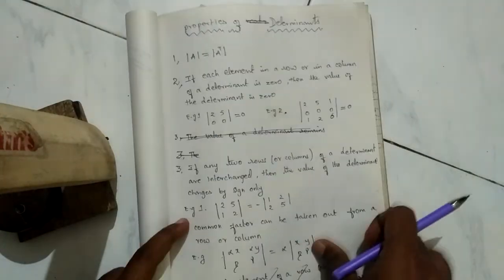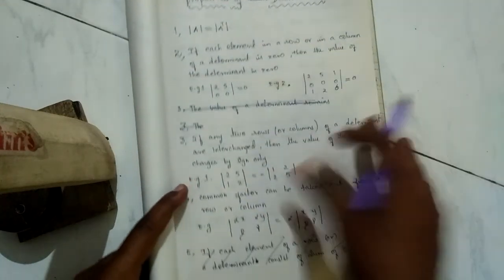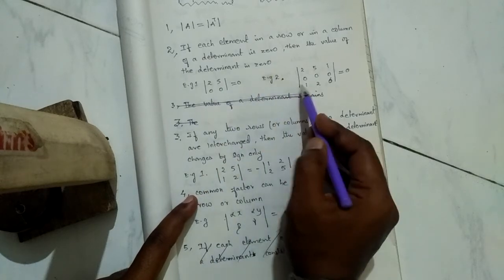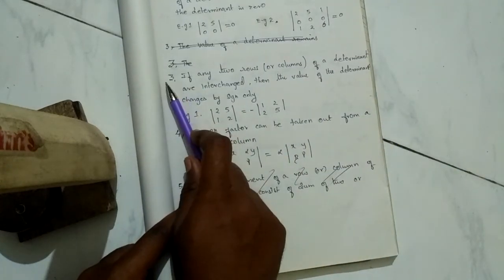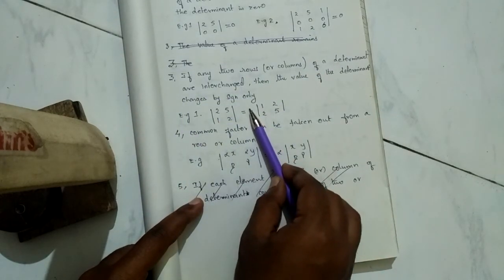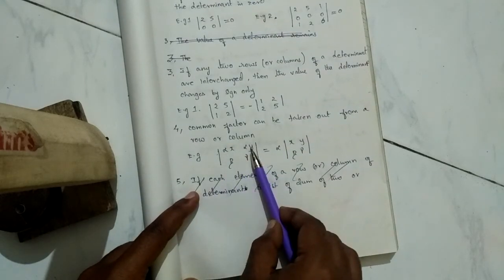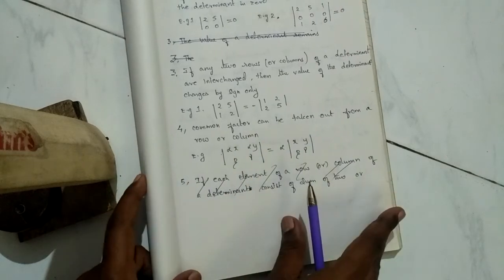The 6 properties are over. I'll recall the properties. You just see. Property number 1 says the determinant of A and the determinant of A transpose are equal. Property number 2 says if any one row or any one column is completely 0, the value of the determinant is 0. Property 3 says if you interchange any 2 rows, one negative will be pulled out. Property 4 says common elements you can take out from either a row or a column alone.